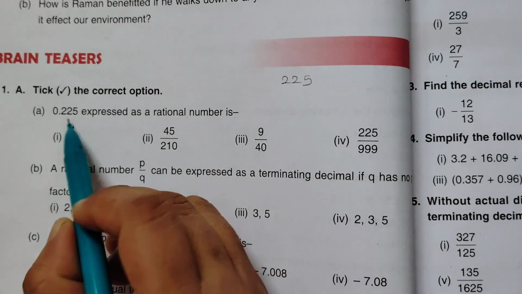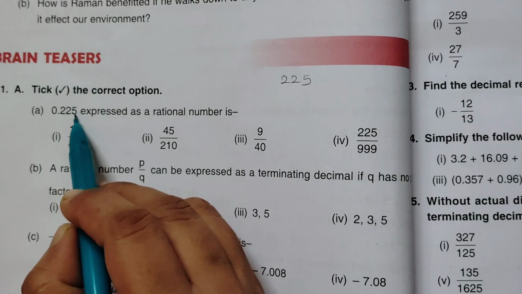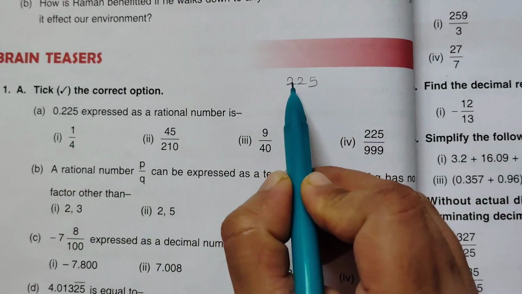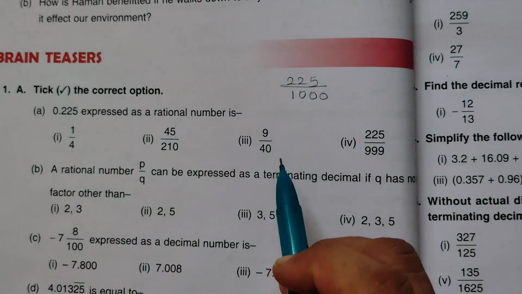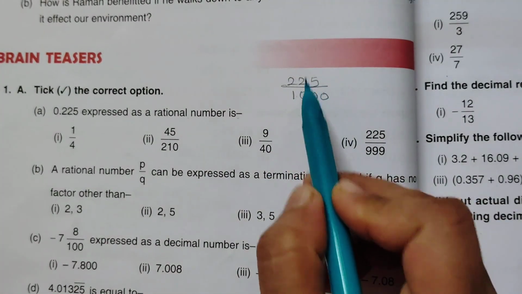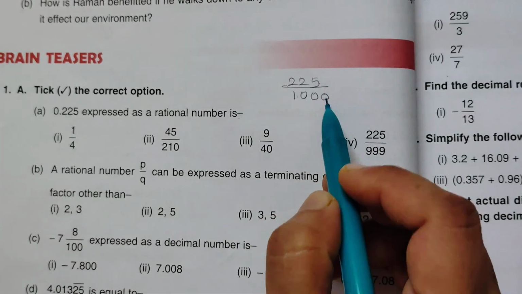Okay, this one, and after the point how many numbers are there? 1 2 3. Okay, 3 numbers. So I will write 3 zeros. Okay, 225 upon 1000. Now we are going to reduce this number. So see here 5 is there, here 0. So both are going in the 5 table.